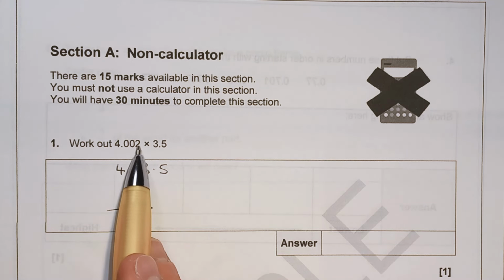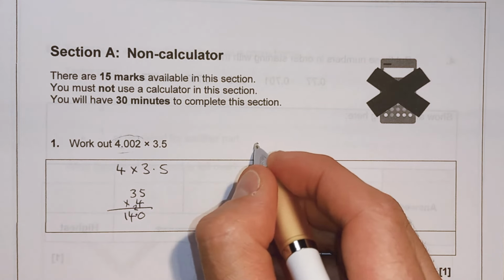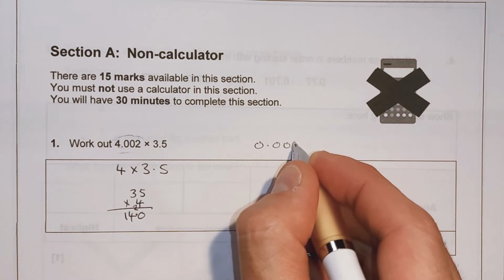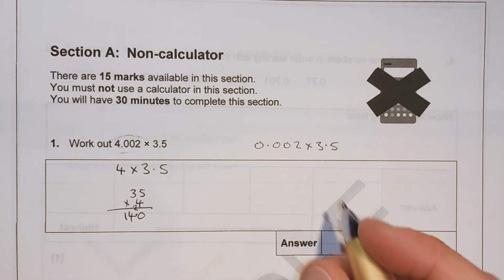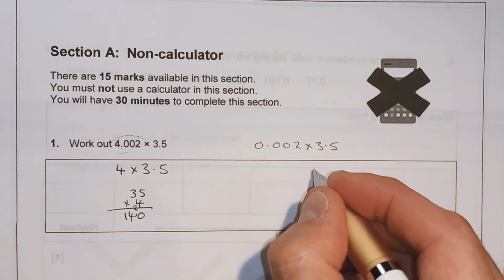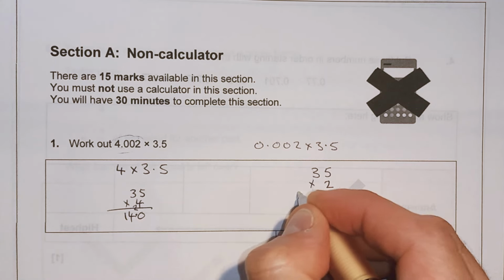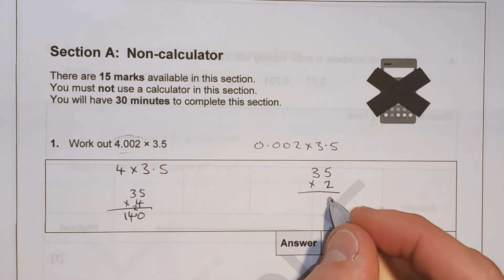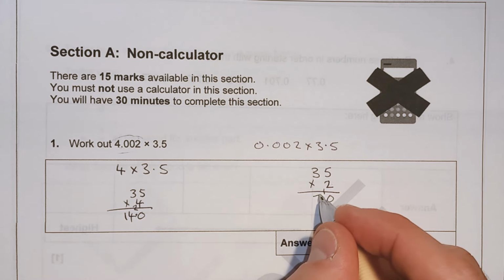Okay, now what we're left with is this extra bit here, the 0.002 times 3.5. So if we multiply those together, 2 times 5 is 10. 2 times 3 is 6, plus 1 is 7.